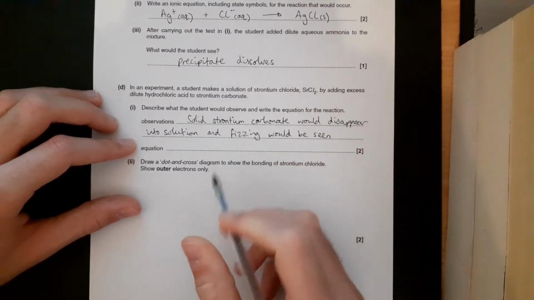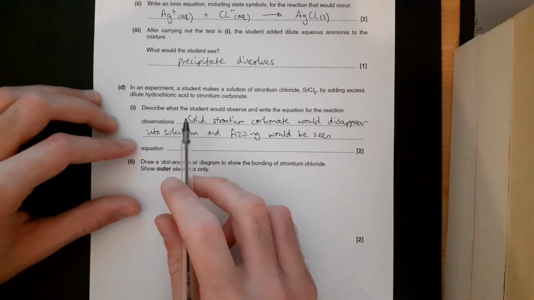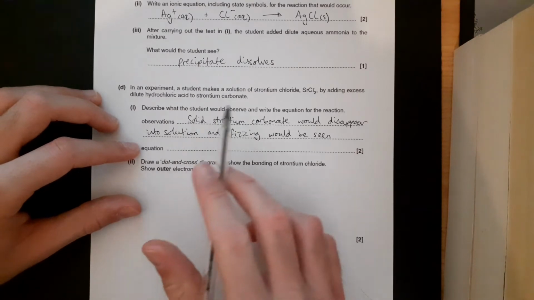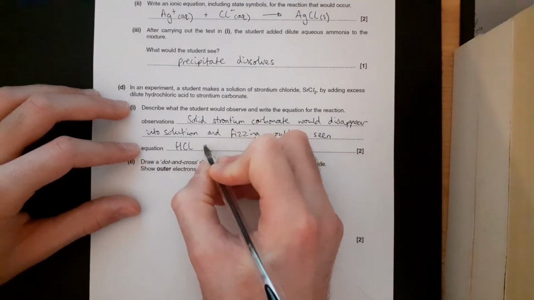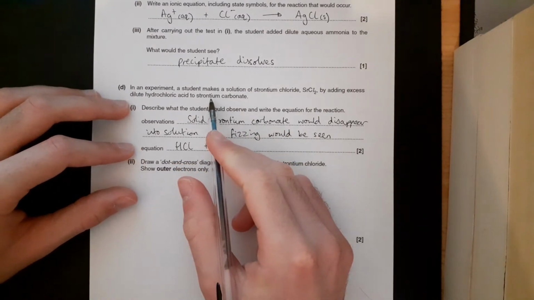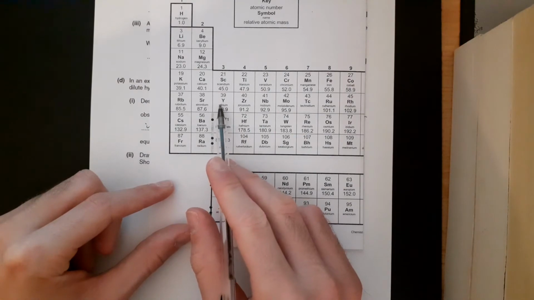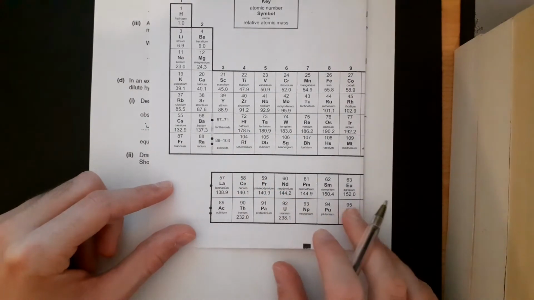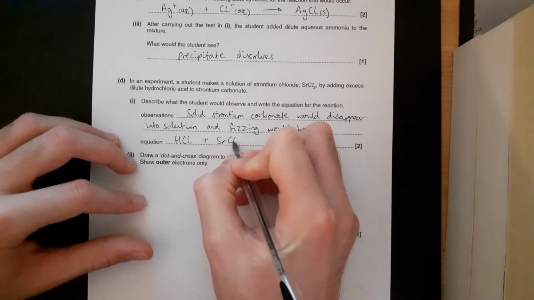We're going to get an acid and a carbonate. It's going to make a salt and water and carbon dioxide, isn't it? So in the equation, we're adding hydrochloric acid, which is HCl. Strontium carbonate: strontium is our group 2 element, so strontium carbonate is just going to be SrCO3.